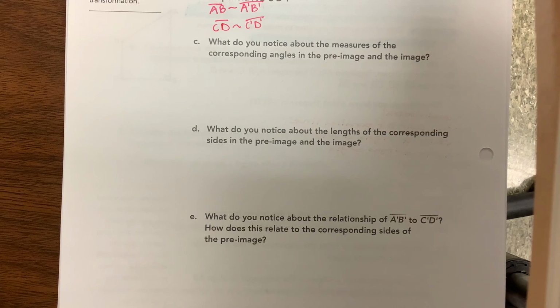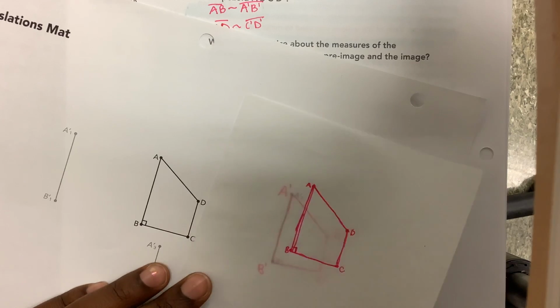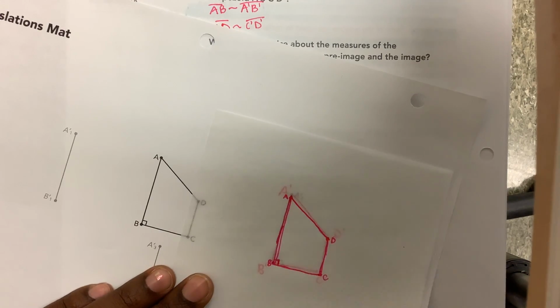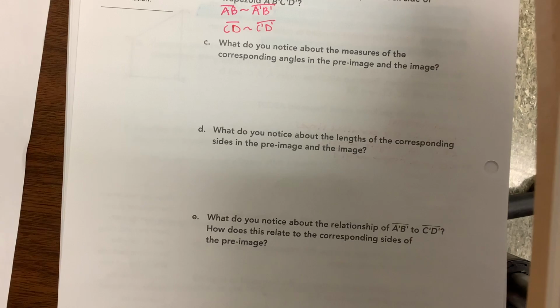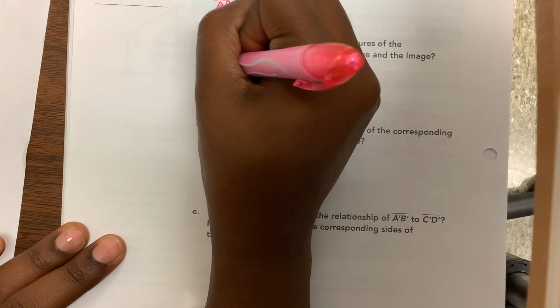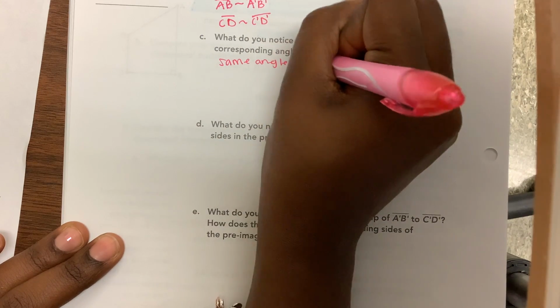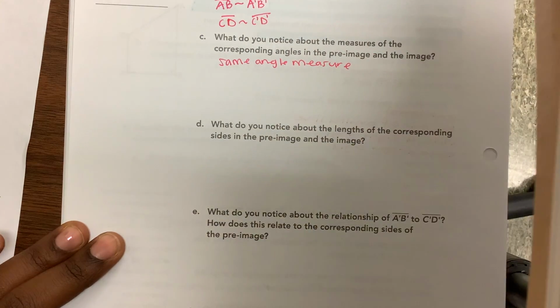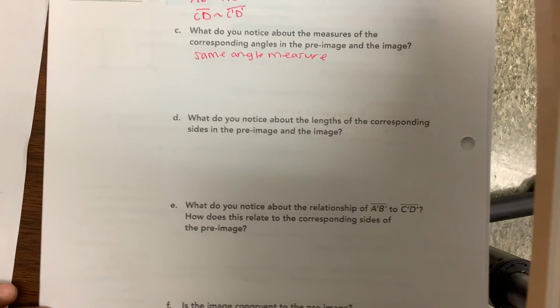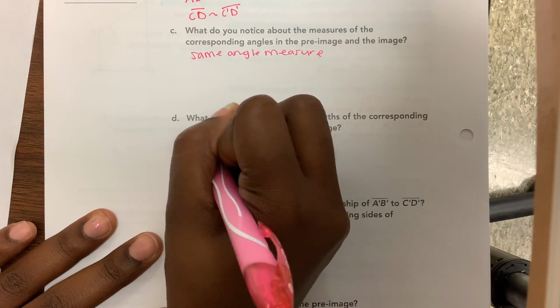It says, what do you notice about the measures of the corresponding angles in the pre-image and the image? So again, line them up. What do you notice about them? Are they the same? Are they different? We're just gonna say we notice that they have the same angle measure, okay? What do you notice about the lengths of the corresponding sides in the pre-image and image? When we line those up, they also had the same measures.